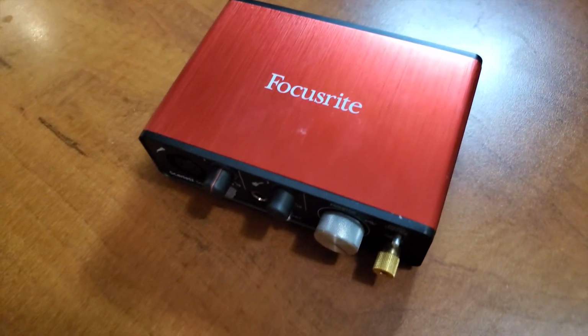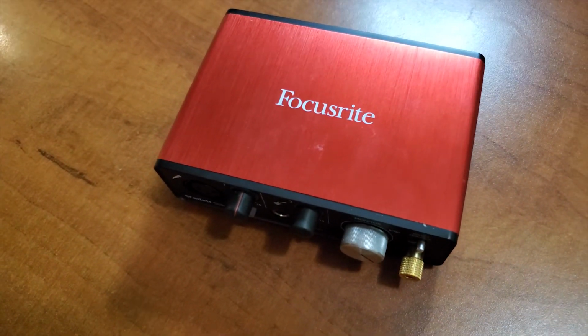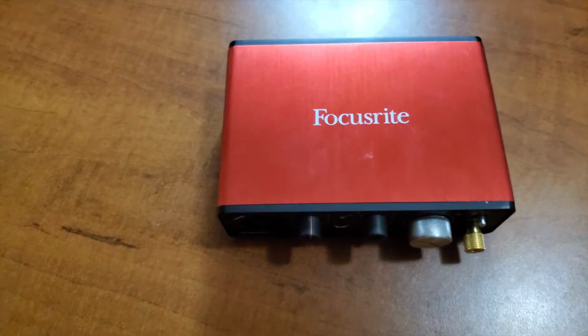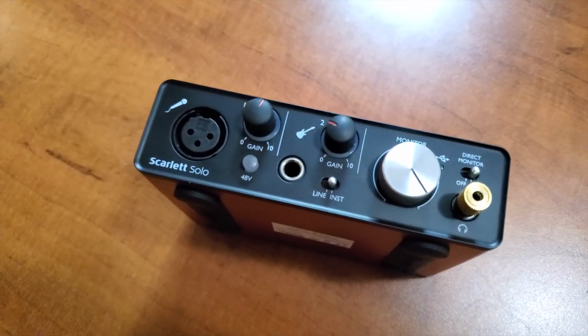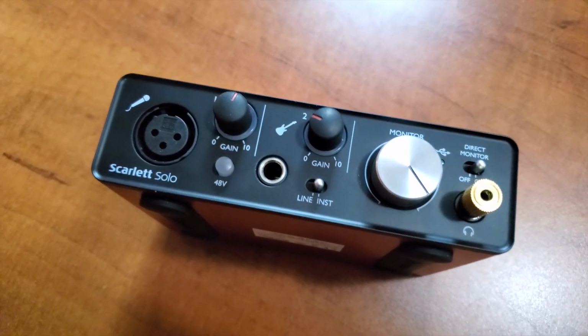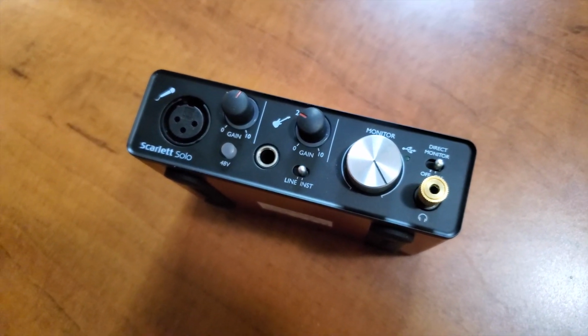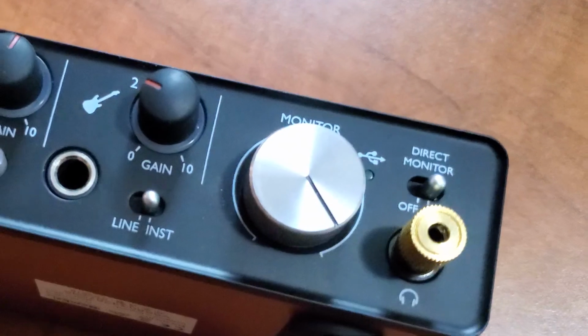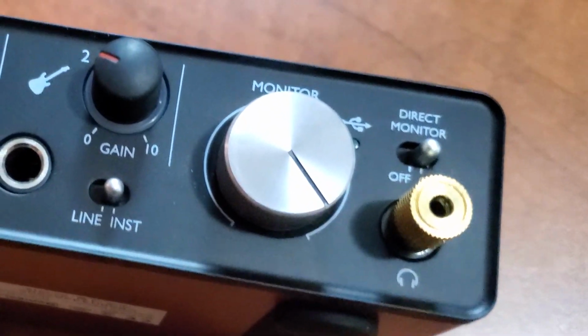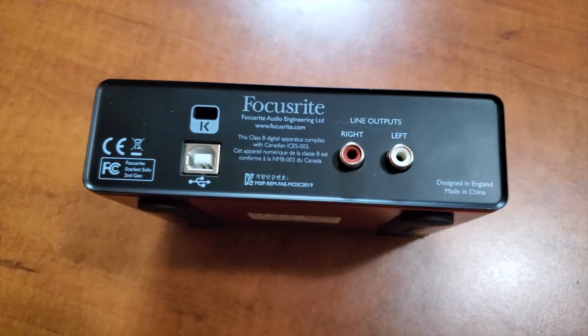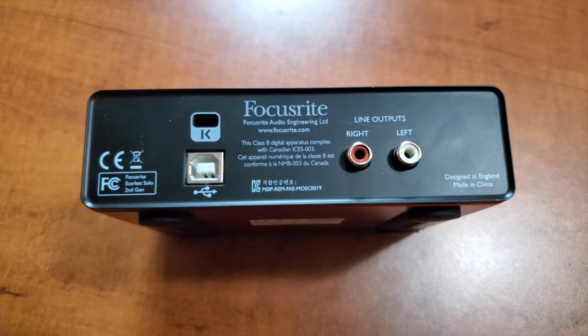So this is the Focusrite Scarlett Solo. You see it's a pretty compact device. It's just a little tabletop device. There is one XLR and 1/4 inch input with separate gain controls, phantom power for the XLR input, line level and instrument level switch, and a monitor level knob with a headphone jack. The back of the Focusrite has a USB output and line level stereo RCA outputs.